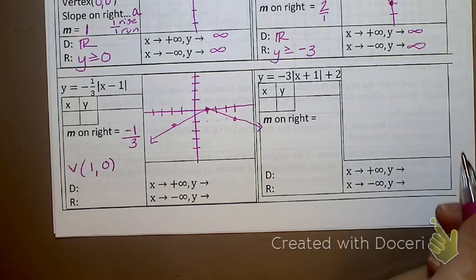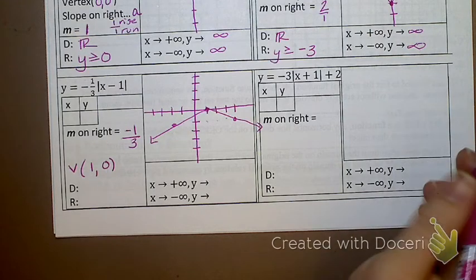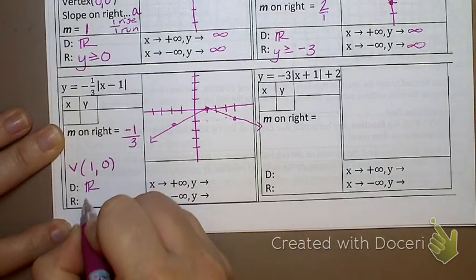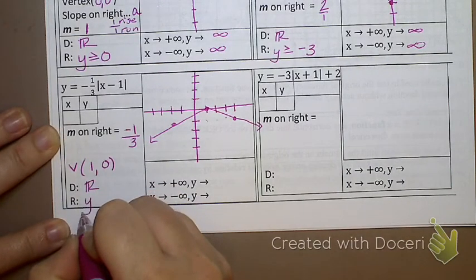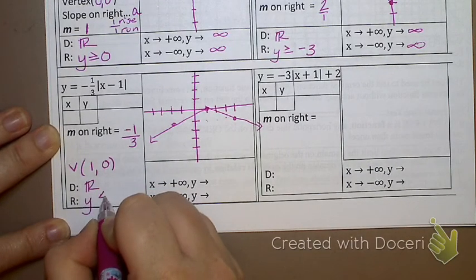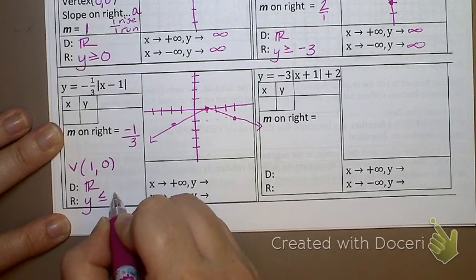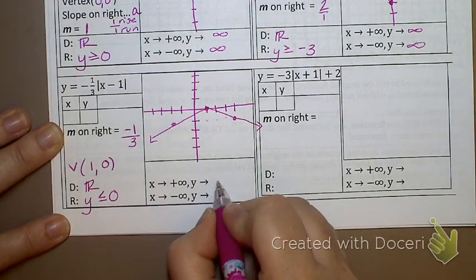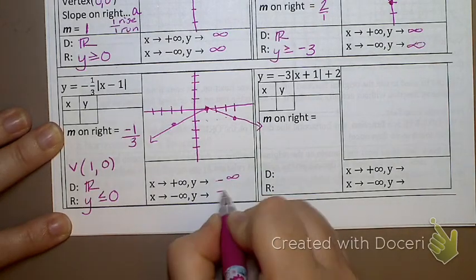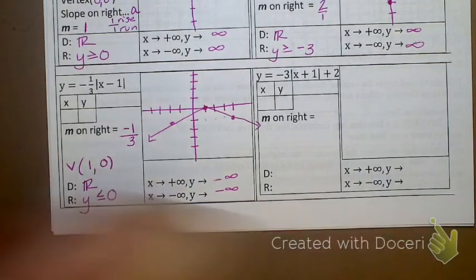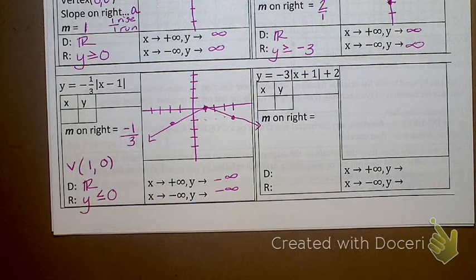What's the domain? All the numbers. All real numbers. What's the range? Y is less than or equal to, it's going down. So it's less than or equal to what? 0. And both ends going down means the end behavior. Both of them are negative. Okay? All right, you take a minute and do the next one. The last one.